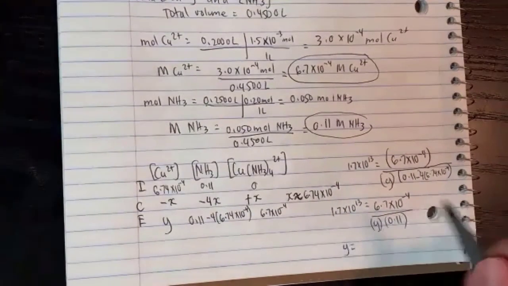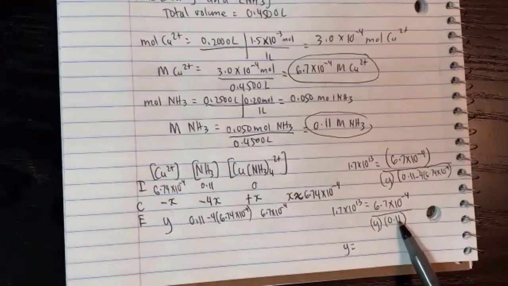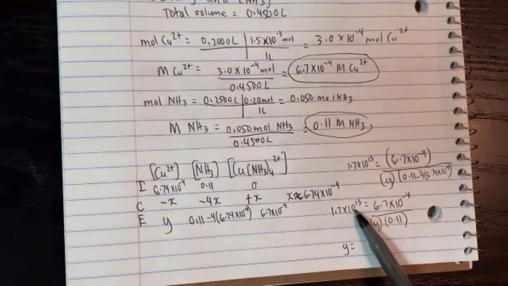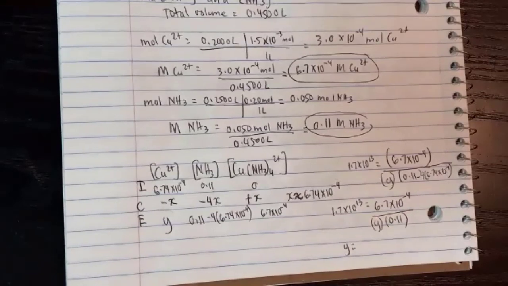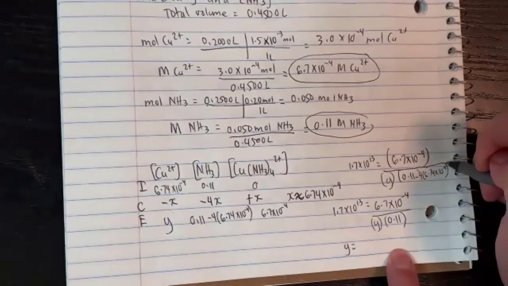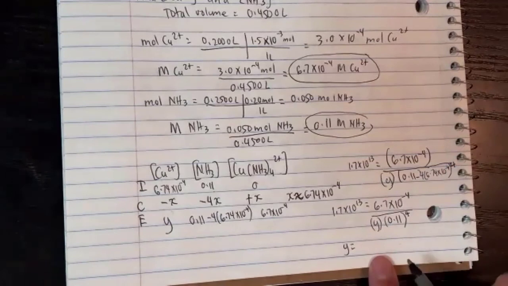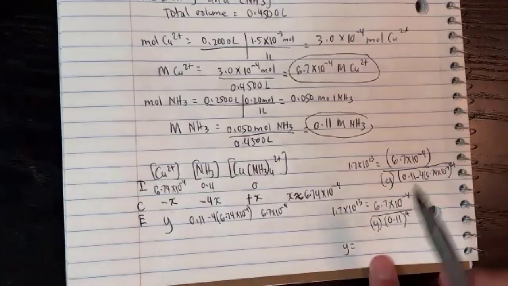To solve for y, you take 6.7 times 10 to the minus 4, divide by 0.11, and also divide by 1.7 times 10 to the power of 13. Oh, and don't forget we have a power of 4 here, because it's a coefficient of 4 for the ammonia.